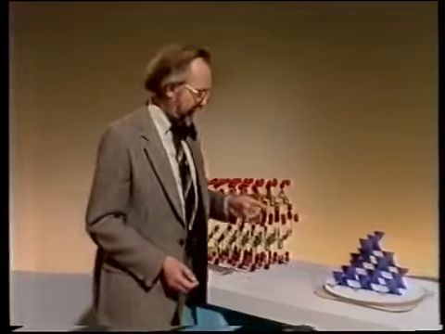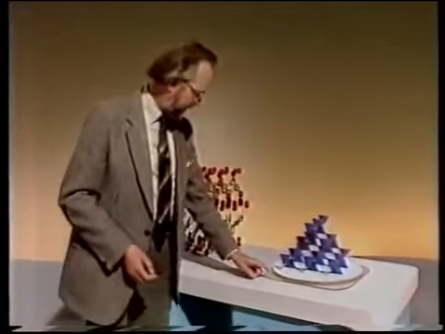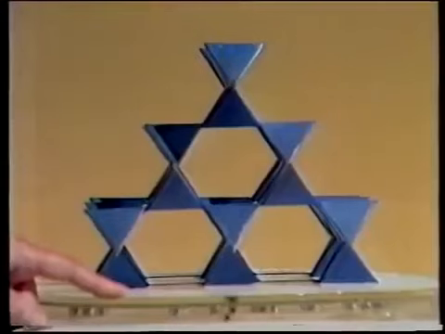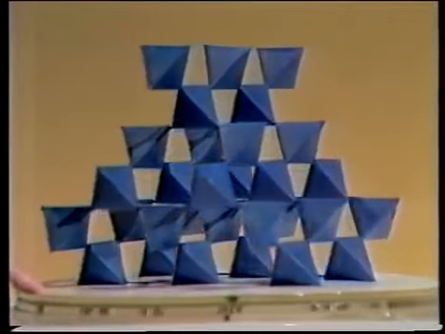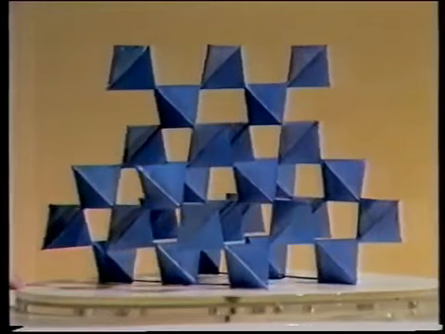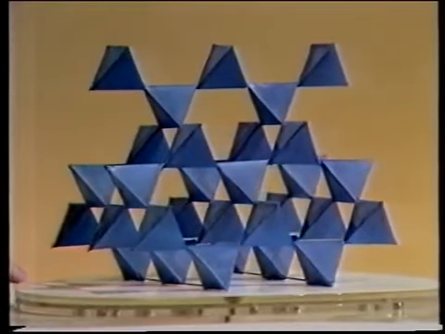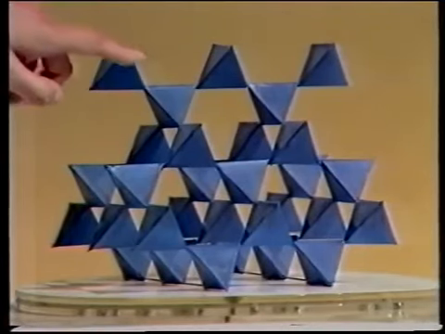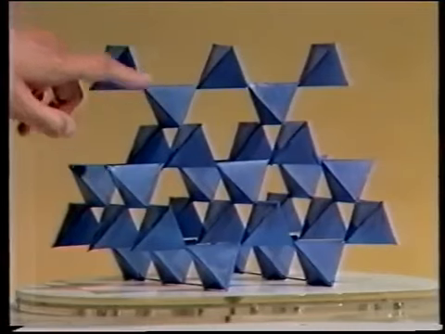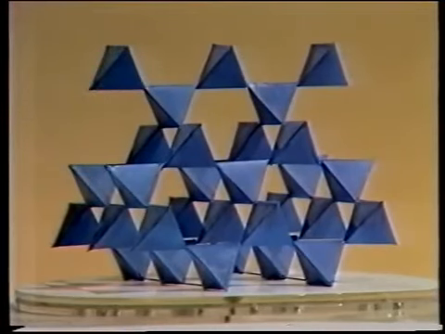I've got one over here, actually. And if you look at this, you can see that this, in fact, is an example of the structure we were talking about. If you take any one of the tetrahedra, like for example this one here, it is linked to 4 others.